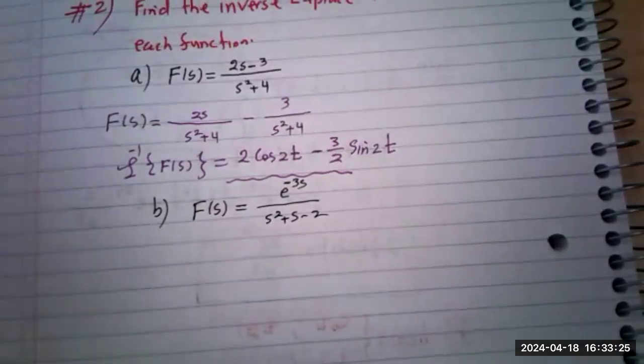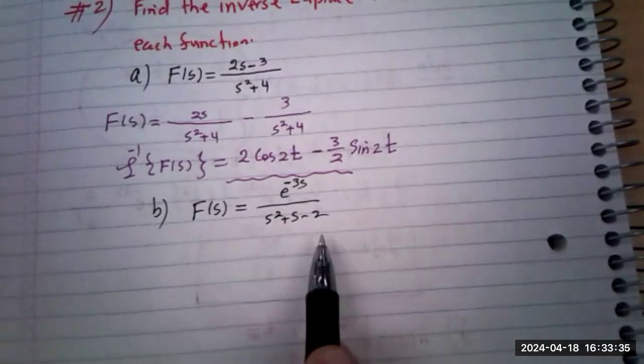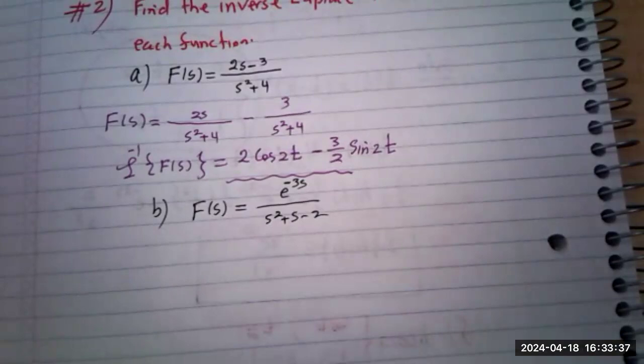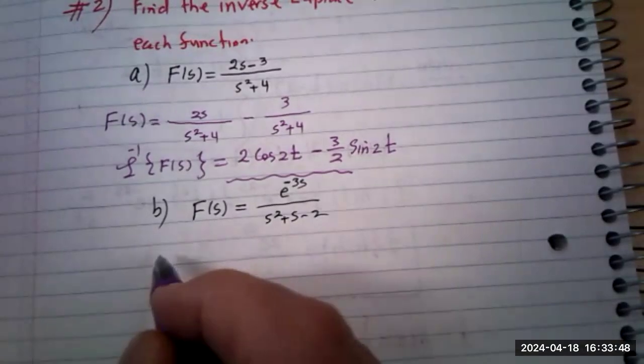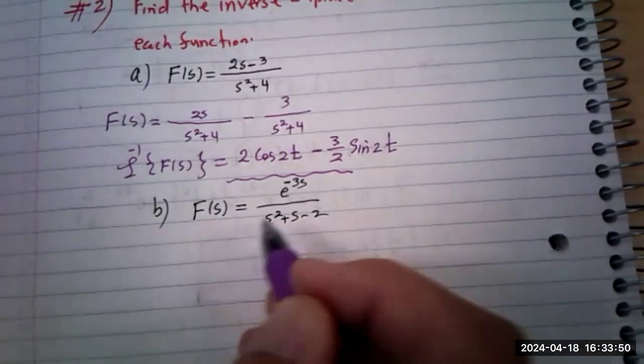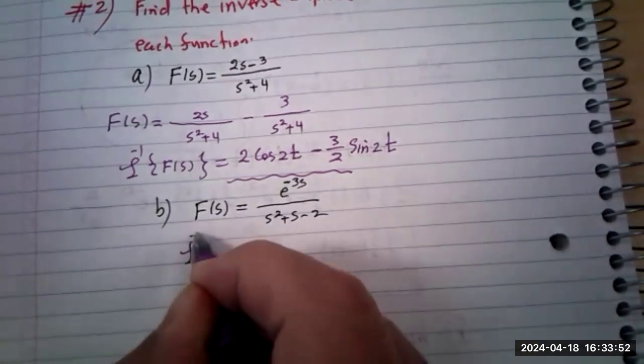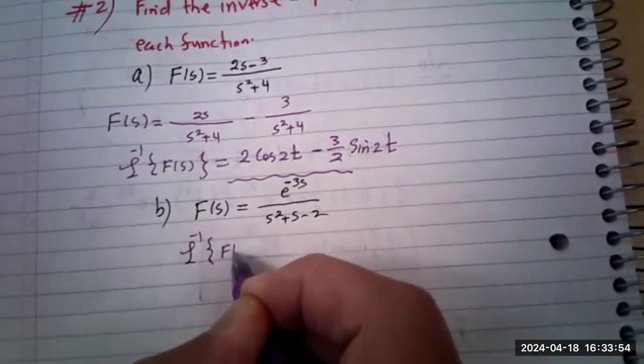That factor of e represents the unit step. It's e to the negative 3s, so that represents u3(t), and for the rest you have to find your Laplace inverse first. Then you change the s into s minus a. So this is going to be the formula, if you like the formula. So this is the Laplace inverse of F(s).